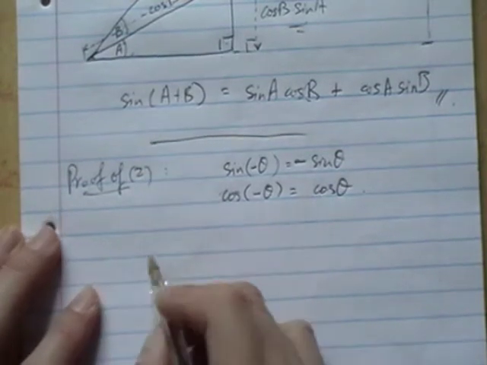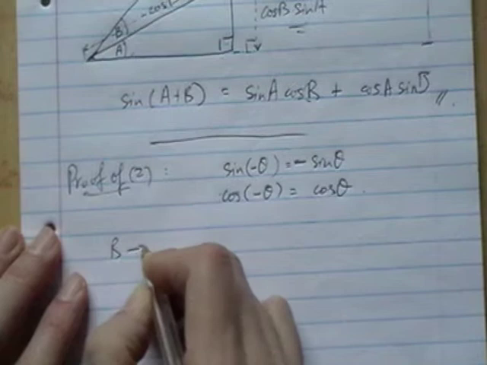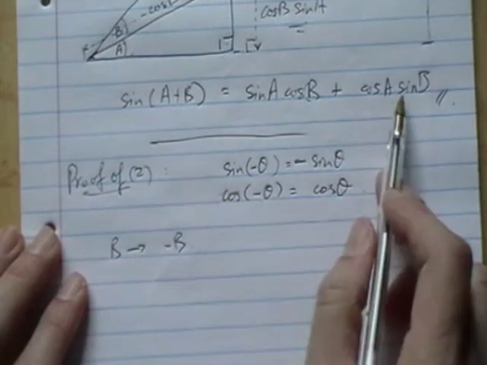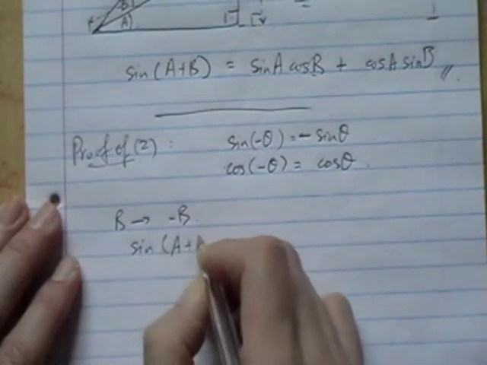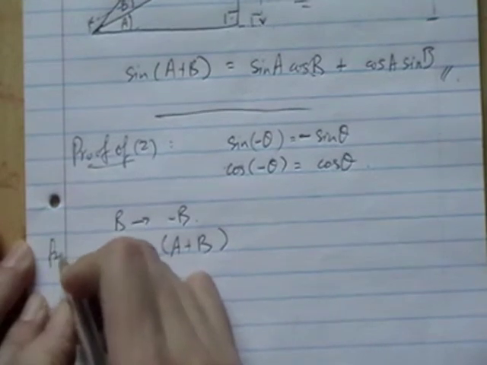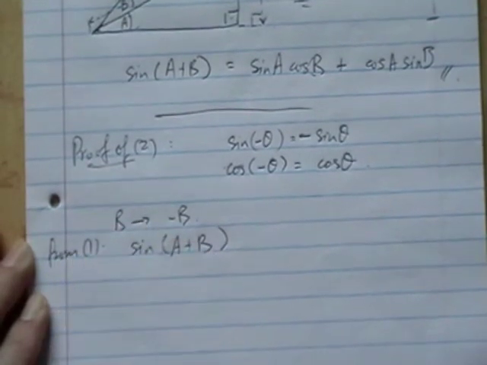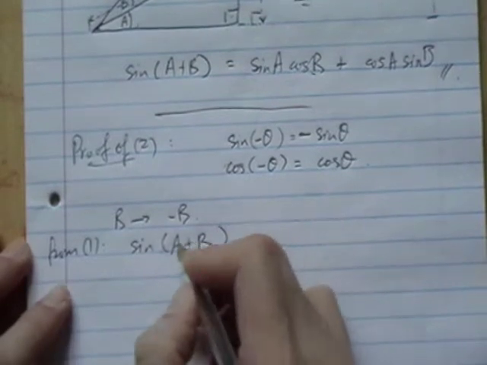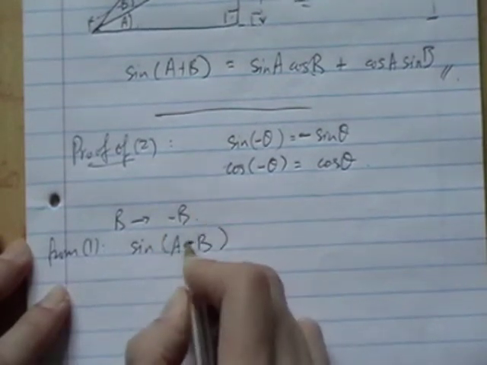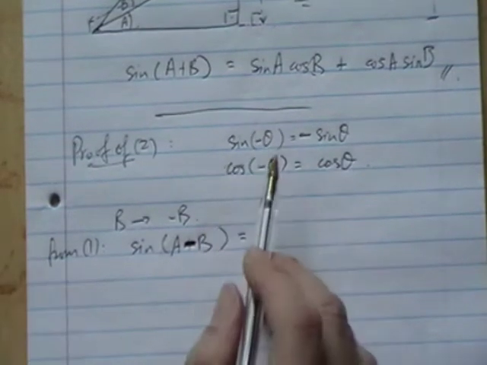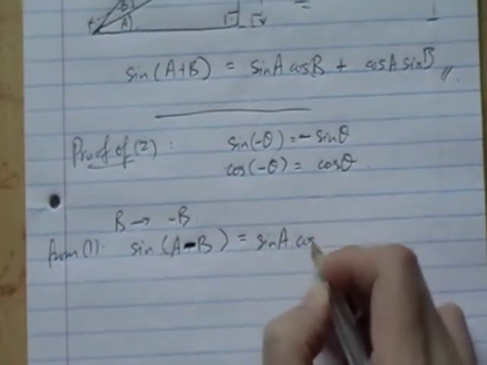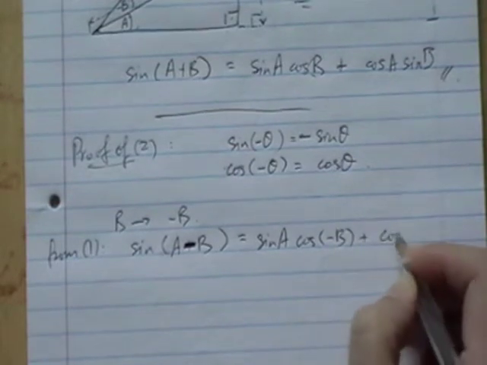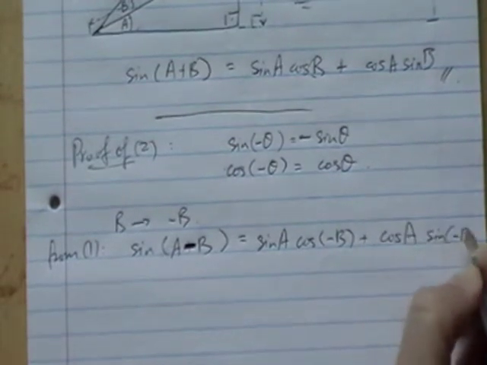So now I want to replace b by minus b in this first identity. So this gives sine of a plus b, from 1, which we have already proven. So sine of b changed to minus b, so sine of a minus b equal to sine of a times cosine of minus b plus cosine of a times sine of minus b.